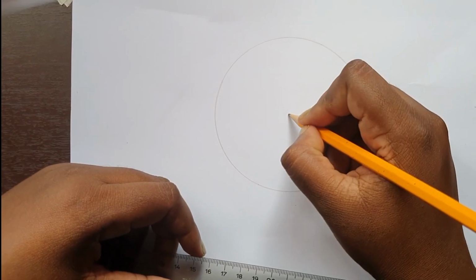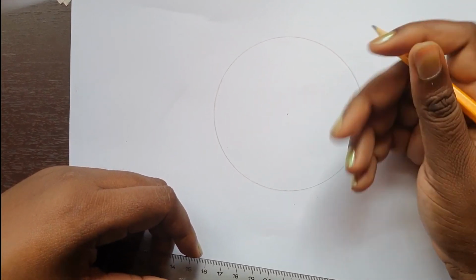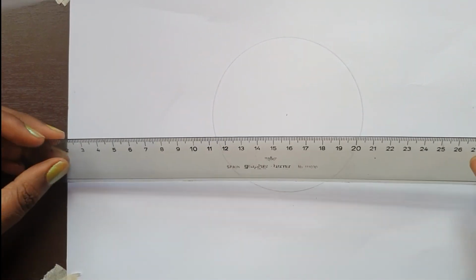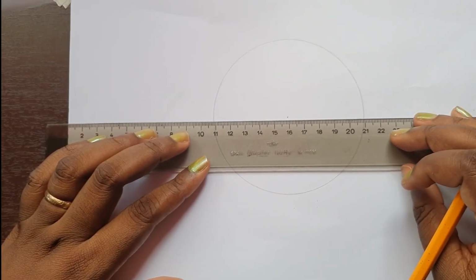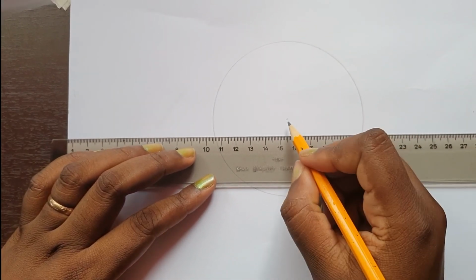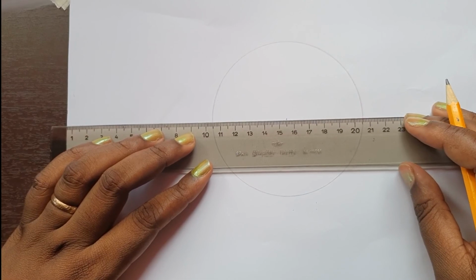Next step is to establish my center. Take your ruler. You're going to draw a horizontal line as straight as you can make it that passes through the center of the circle.